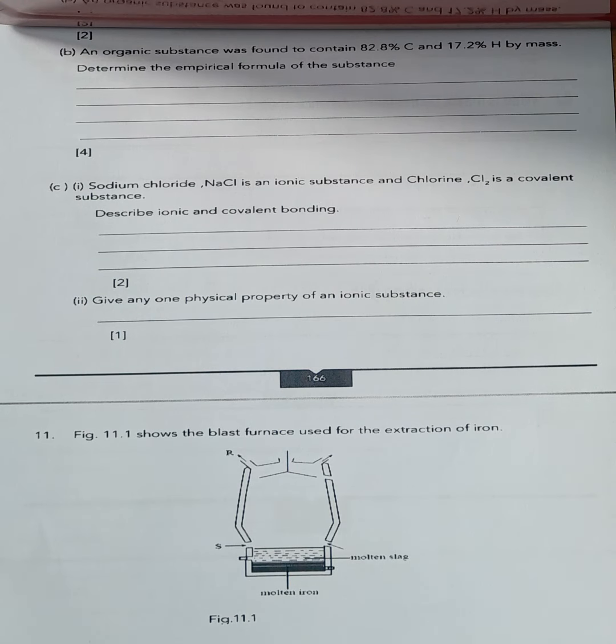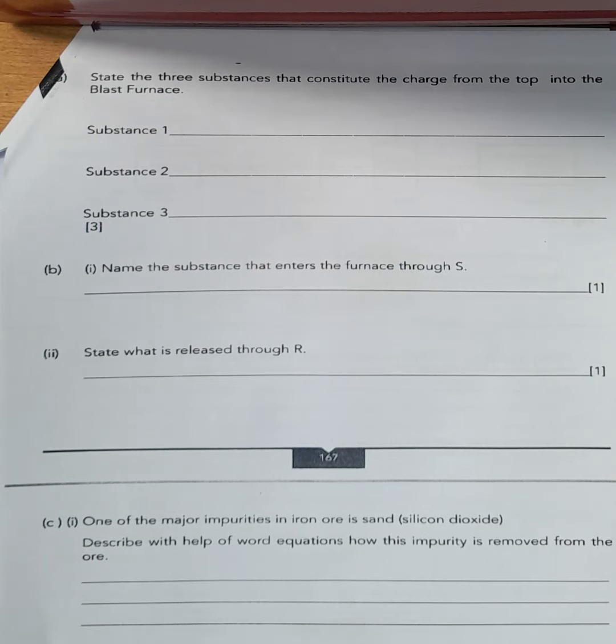Then it is very important that you need to visit the blast furnace. You can be examined on the blast furnace. This is a question, Fig 11.1 shows the blast furnace used for extraction of iron. You're supposed to state the three substances that constitute the charge from the top into the blast furnace. So you should know the raw materials that are added into the blast furnace. These are coke, iron ore, and also calcium carbonate.